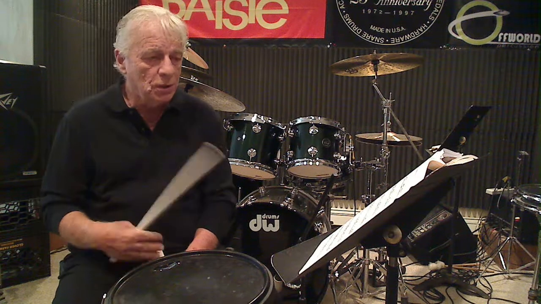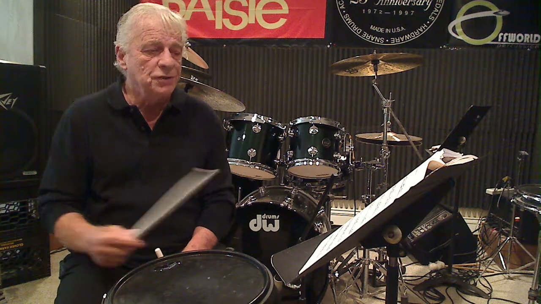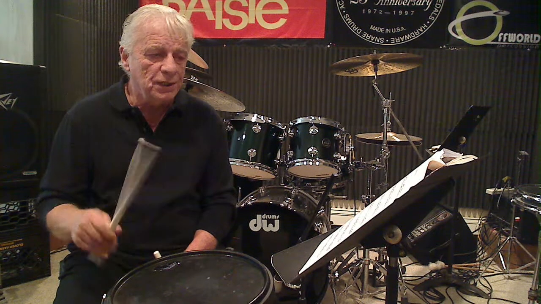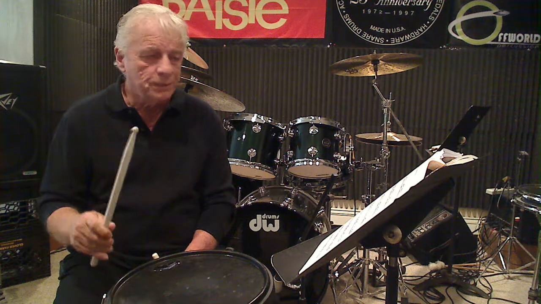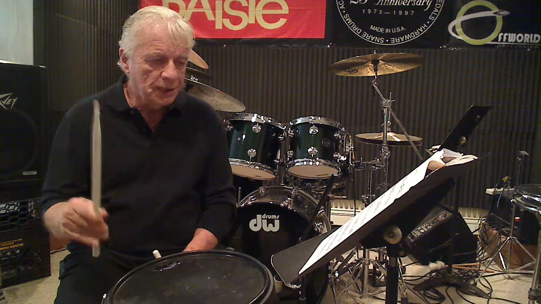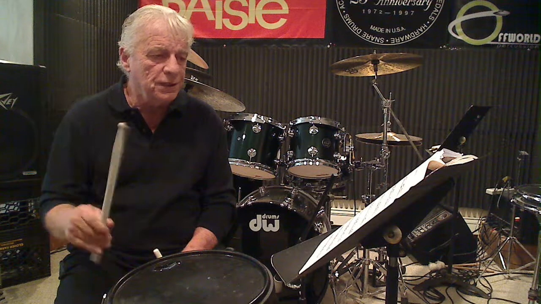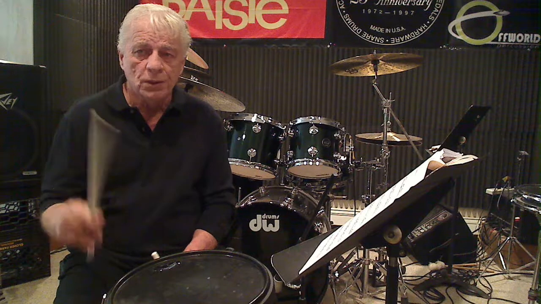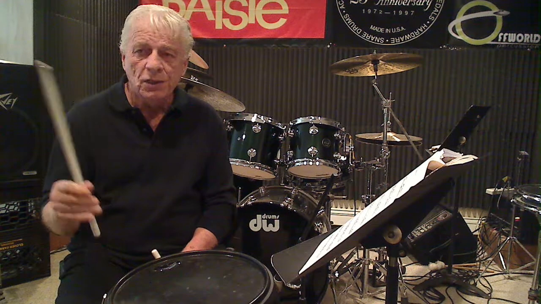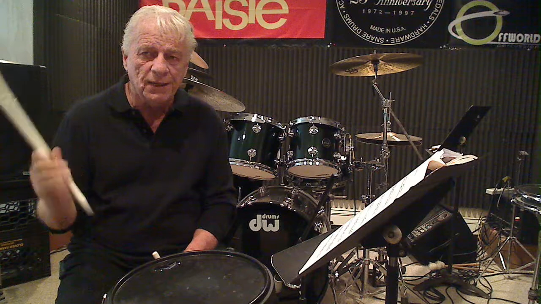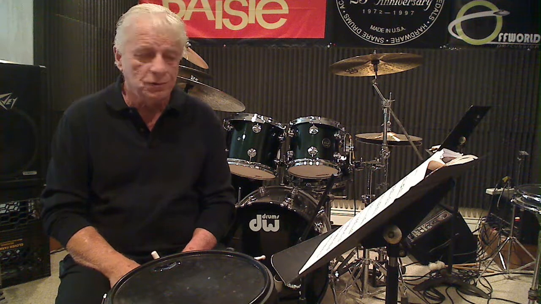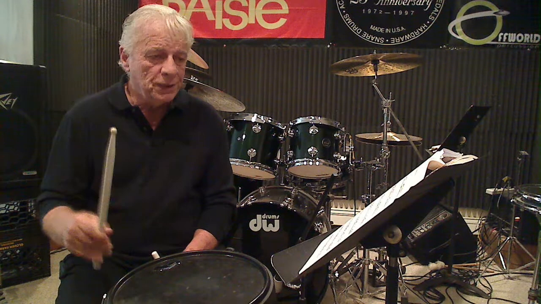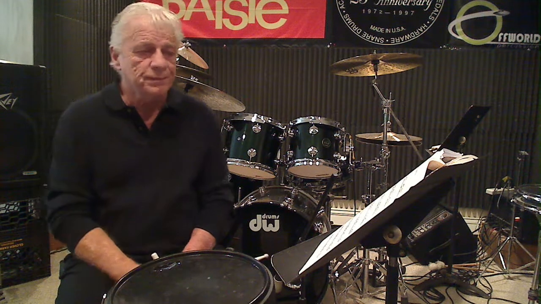Second measure. Again, more combinations, counting the downbeat as is. 1 and 2 and 3E and 4E and, slower. 1 and 2 and 3E and 4E and. Third measure, line 3. 1 and 2 and 3E and 4E and. Fourth measure, line 3. 1E and 2E and 3 and 4 and.